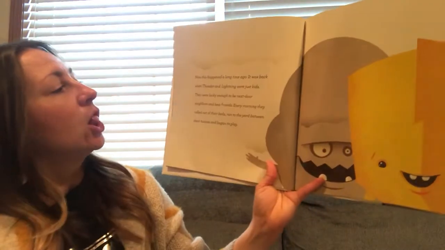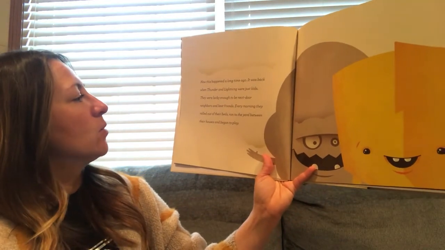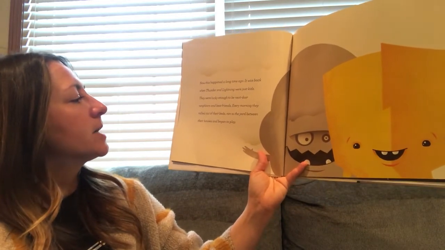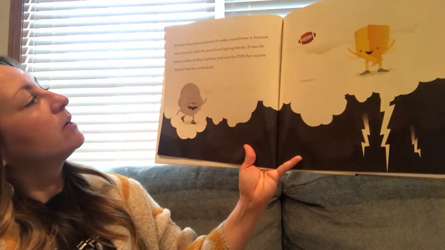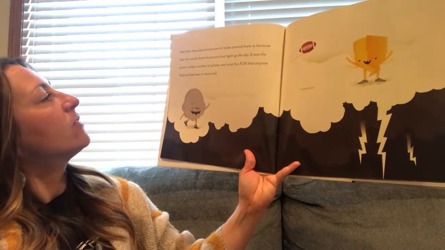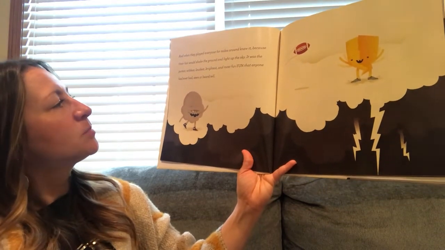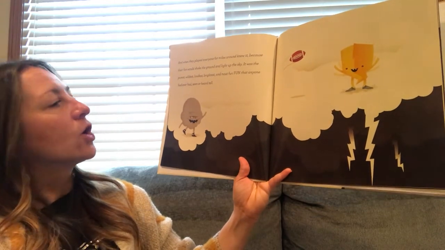Now, this happened a long time ago. It was back when thunder and lightning were just kids. They were lucky enough to be next door neighbors and best friends. Every morning they rolled out of their beds, ran to the yard between their houses, and began to play. And when they played, everyone for miles around knew it because their fun would shake the ground and light up the sky. It was the purest, wildest, loudest, brightest, and most fun that anyone had ever seen or heard tell. Look at them. They're playing football.